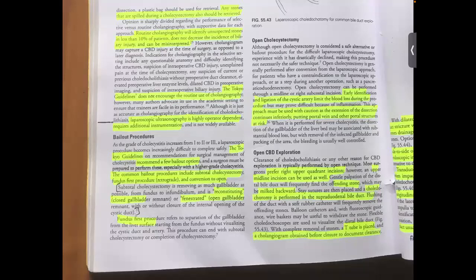Subtotal cholecystectomy is removing as much gallbladder as possible from the fundus to the infundibulum, and it is either reconstituting or fenestrating. Reconstituting means that after doing the subtotal cholecystectomy, we close the gallbladder remnant. Fenestrating means we just leave the gallbladder remnant open, with or without closure of the internal opening of the cystic duct.